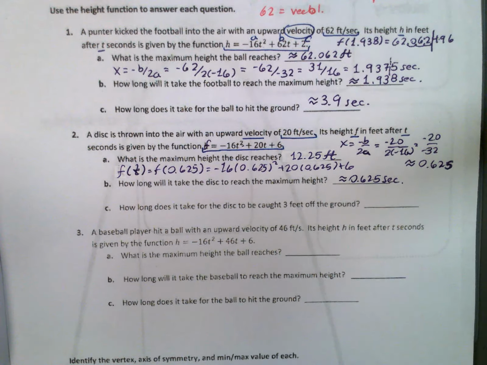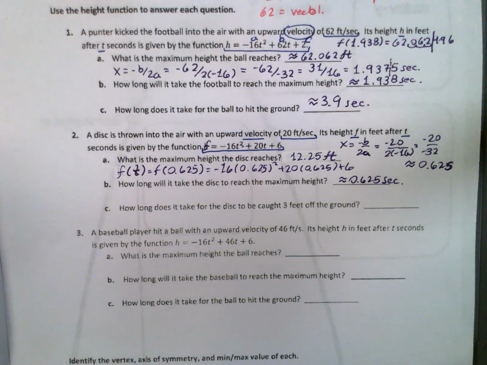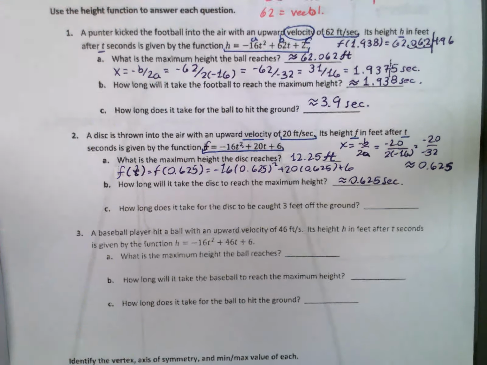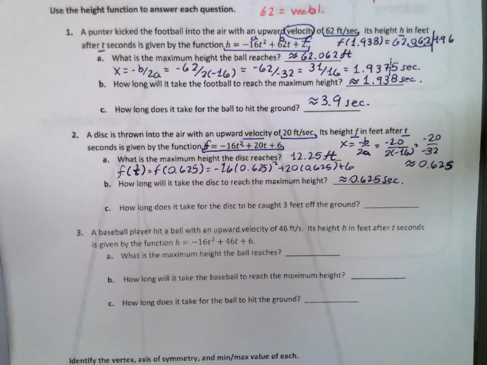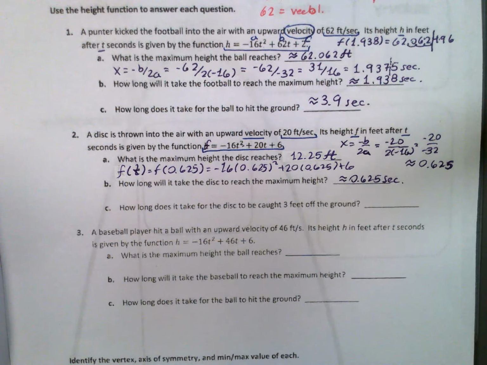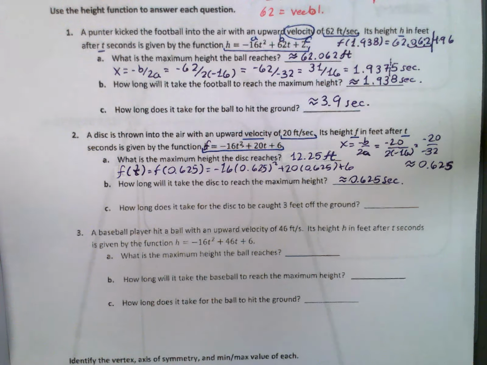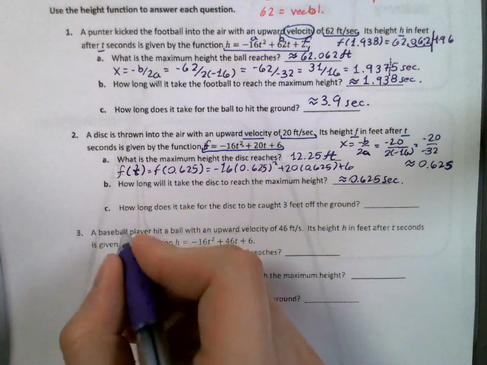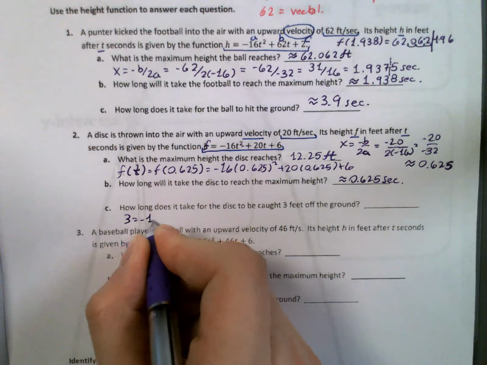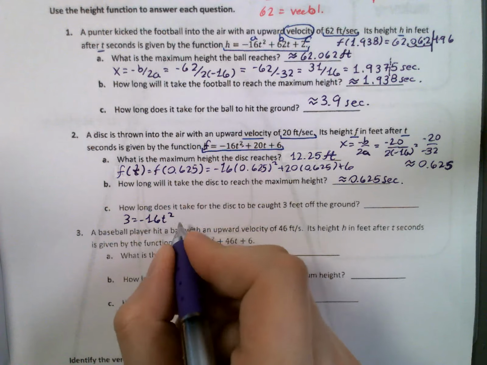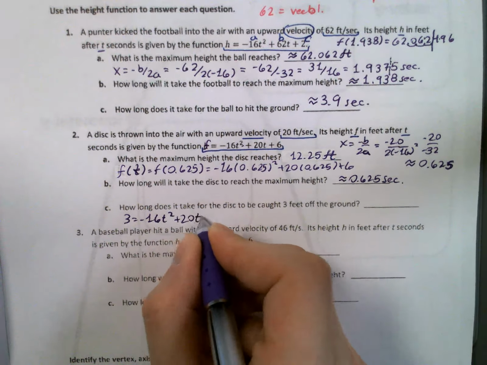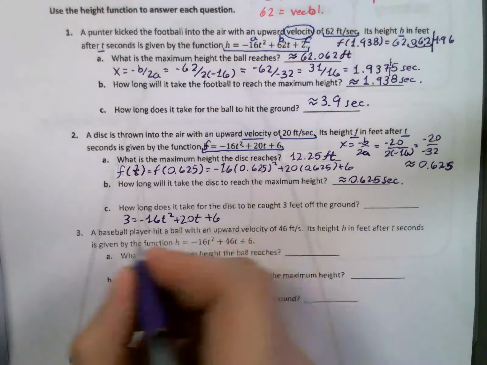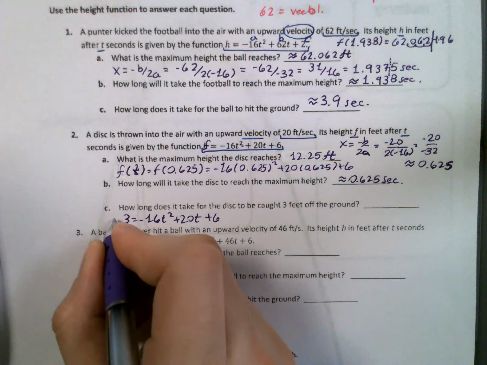On a calculation perspective, you'll need to set this equal to 3 and get it to the other side and solve and then factor it. Or plug it in. So you have 2 ways to solve it. So let's do the way that involves solving it using mathematics. 3 equals negative 16t squared plus 20t plus 6. So we're going to subtract 3 from both sides.